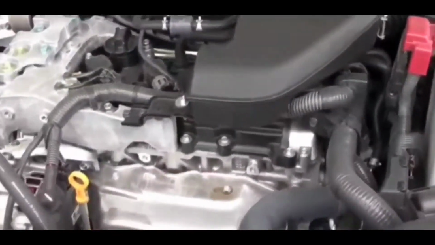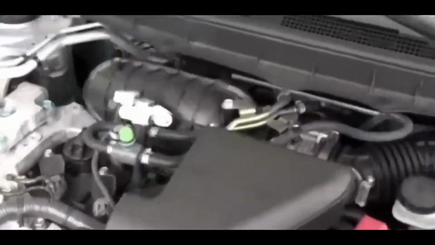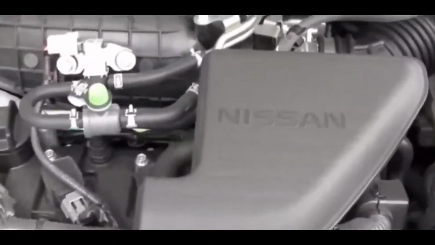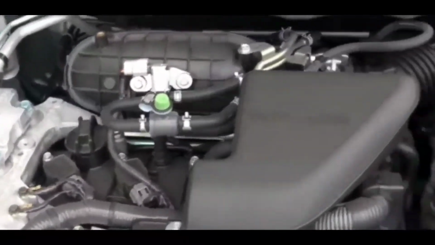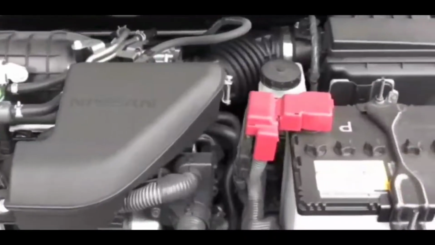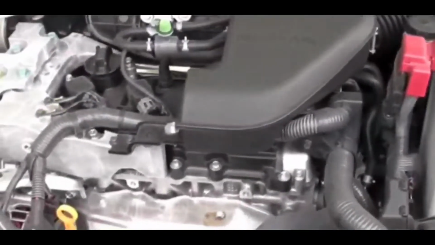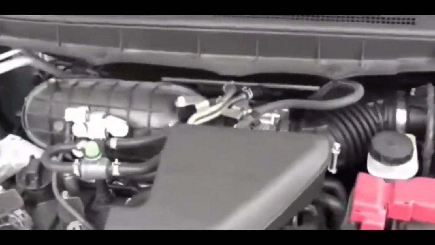So for the most part, if you hear loud, rapid clicks, there's a good chance it's because the electricity in your battery is just too low to actually crank the starter. It's just the solenoid, which for the most part sits on top of your starter, firing off.